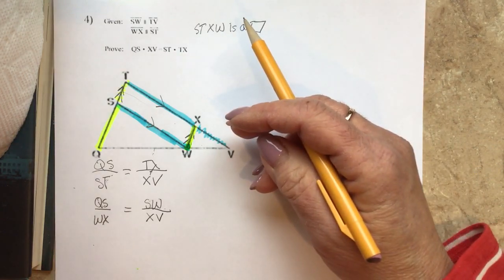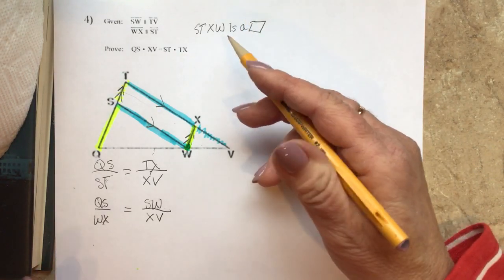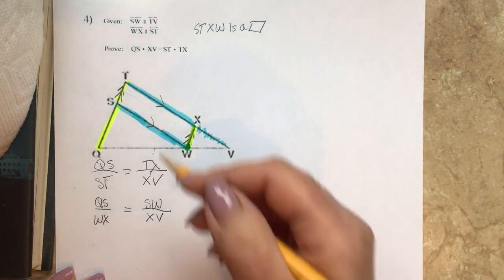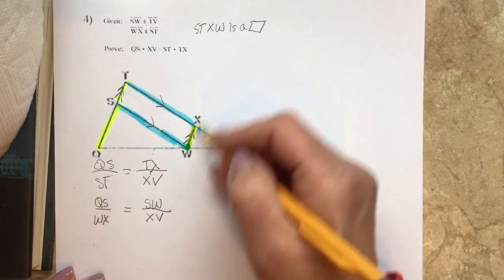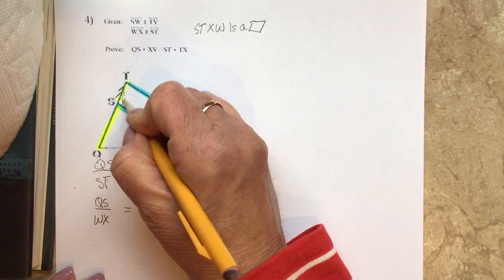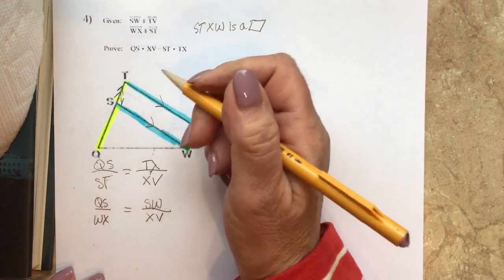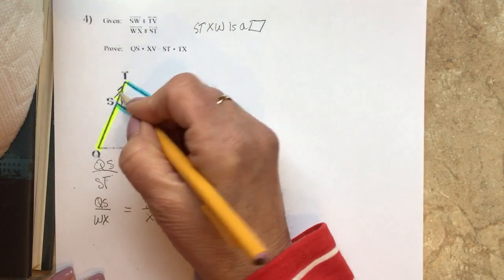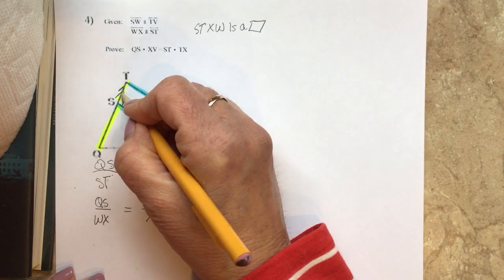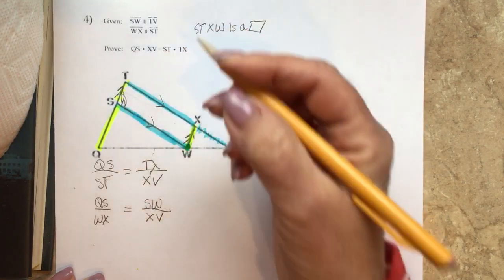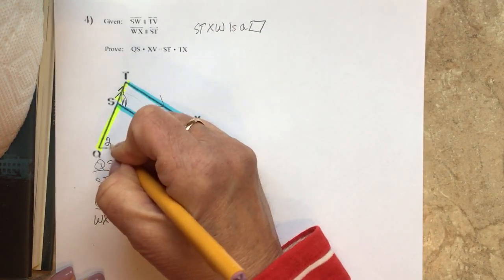All right, let's see. Now let's see where we're going to get the angles from. Well, since these two are parallel to each other, angle 1 will be congruent to angle 2.